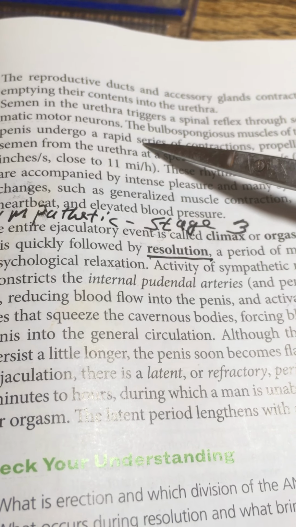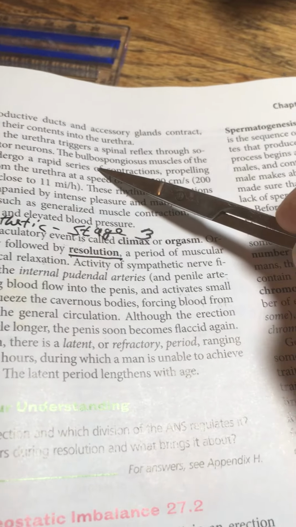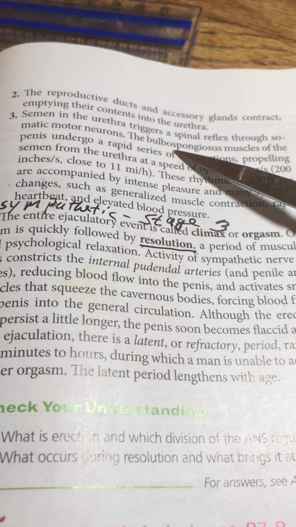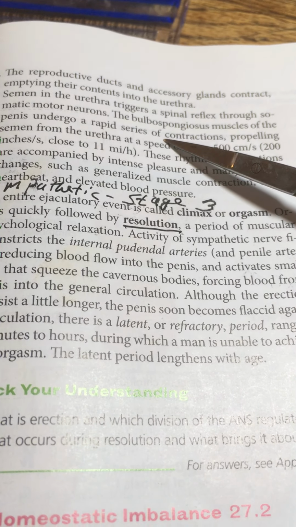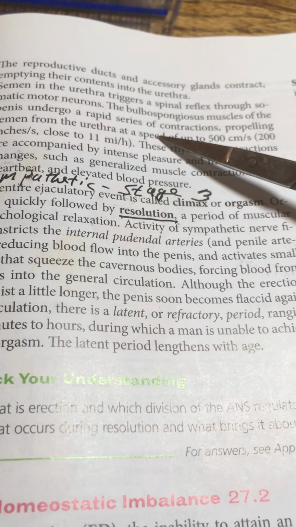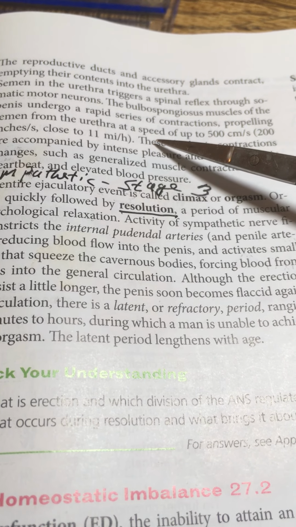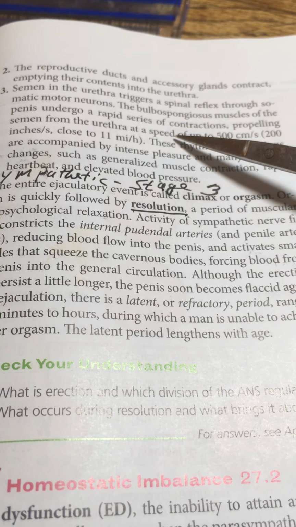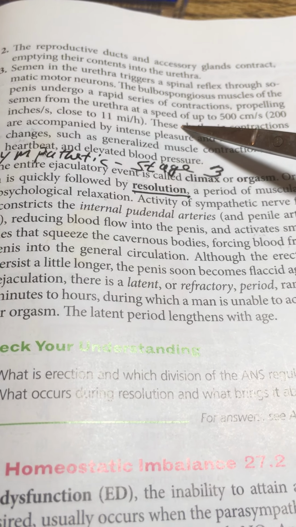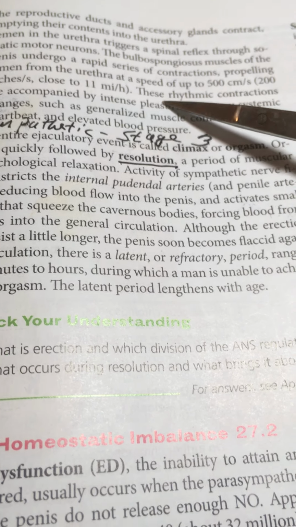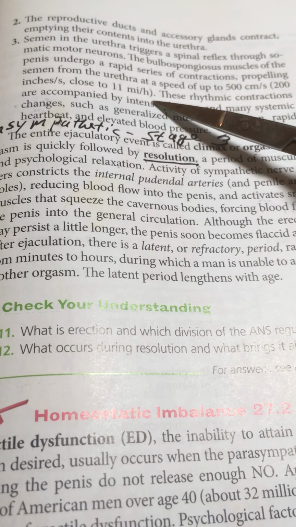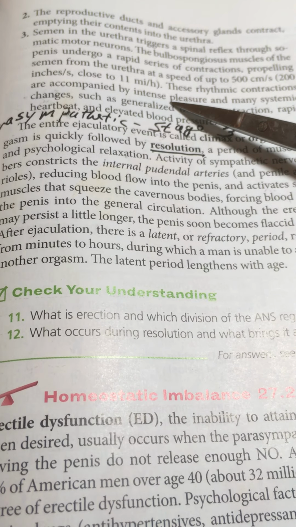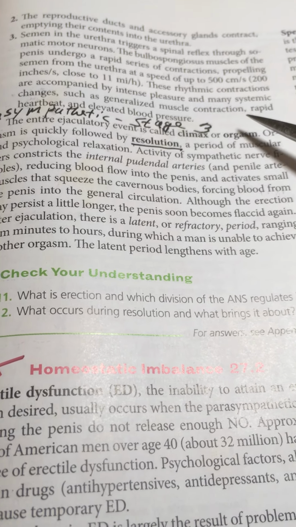It says then the semen in the urethra triggers a spinal reflex at that point, and that there is further contraction and propulsion that goes on.